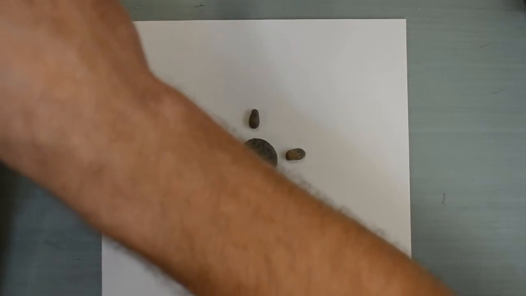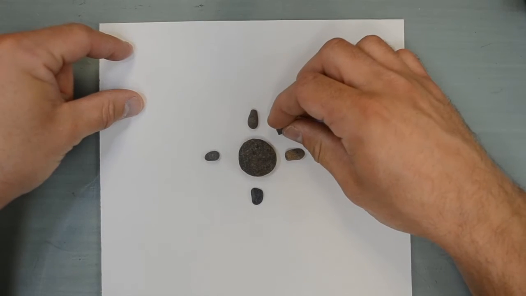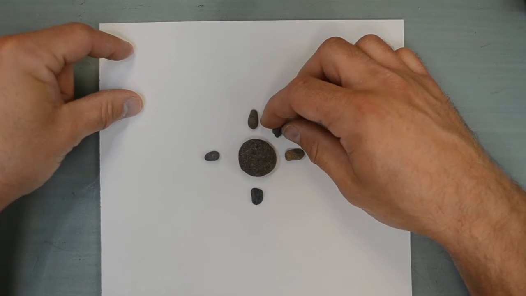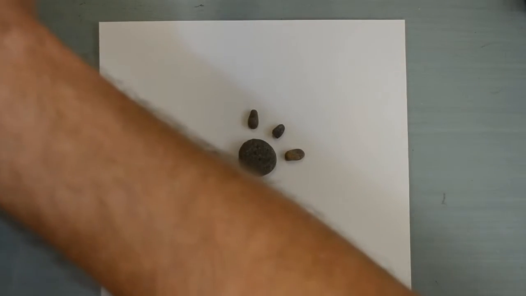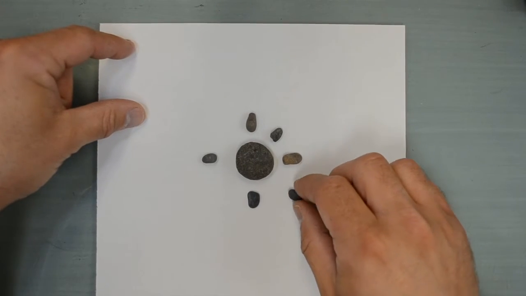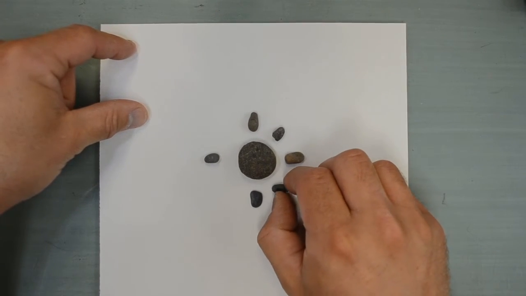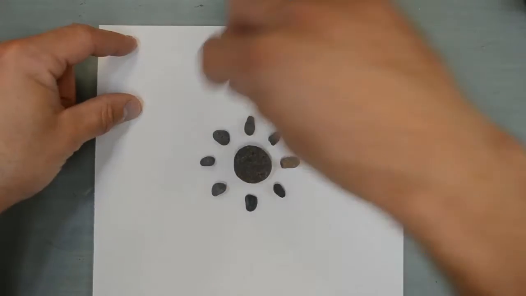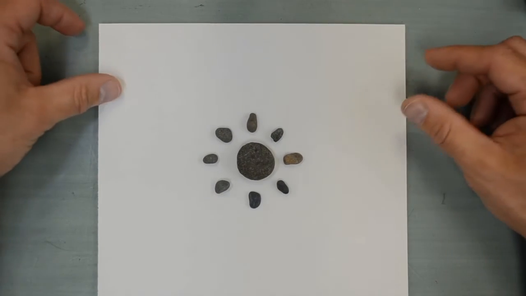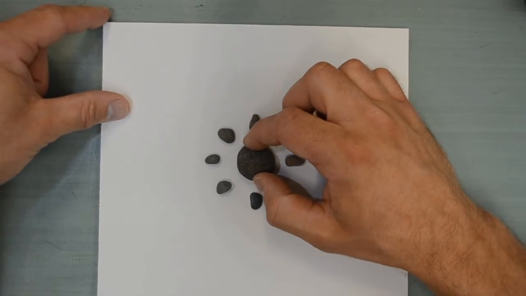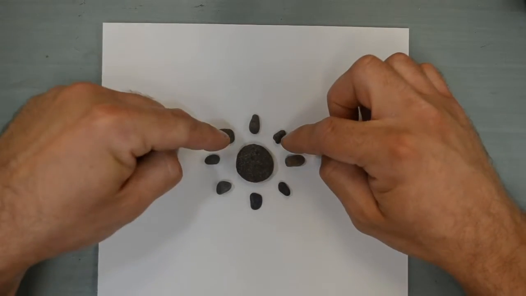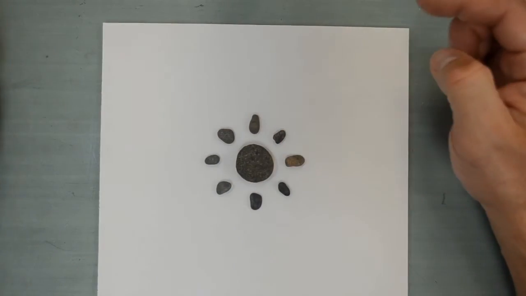Or I could repeat it more than that. I could put another layer of rocks around right here. But it's supposed to be equal. Okay, so I've repeated those rocks around the center, and I've tried to make them be in the same positions.